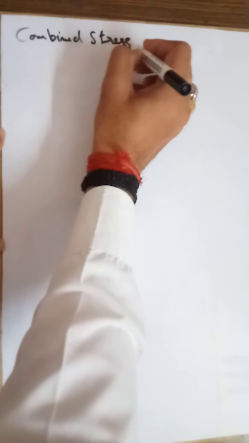Welcome, friends. So, let's discuss a new topic, cases of combined stresses. So, for that, first, what are combined stresses? The combined stresses are the algebraic sum of the stresses.